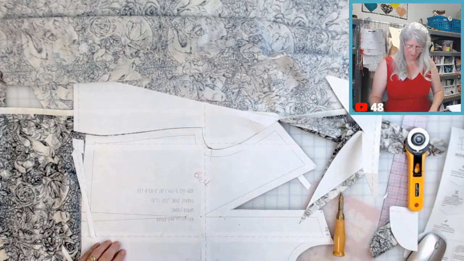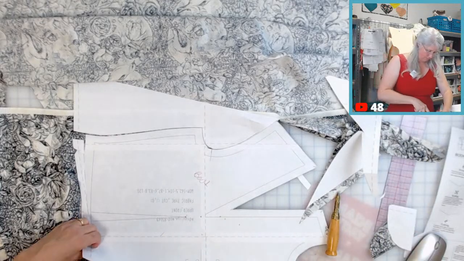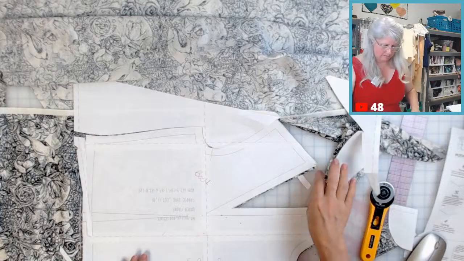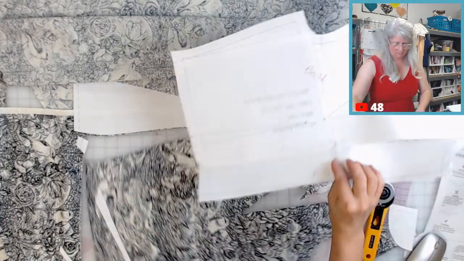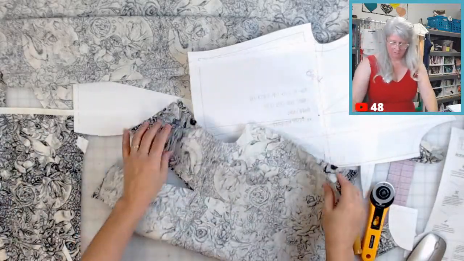Okay, we're on the bodice, right? Always notch your centers. I just do a little diagonal nip. We're going to sew these inside out. Hopefully we remember to do that.